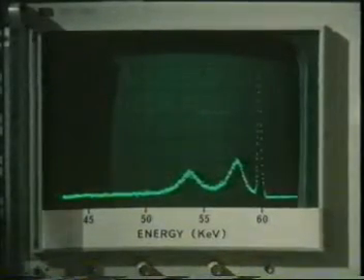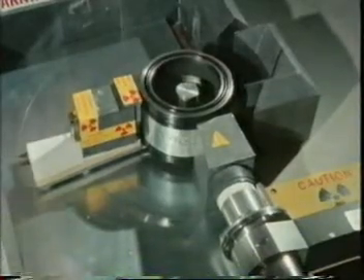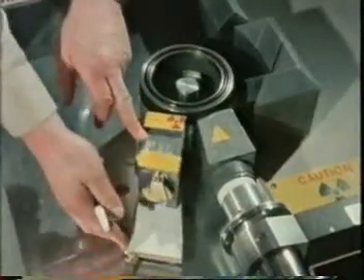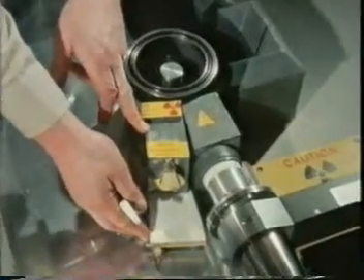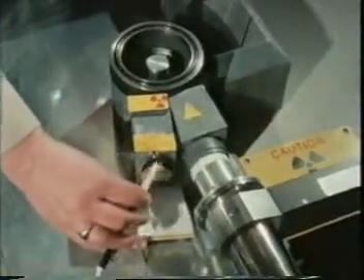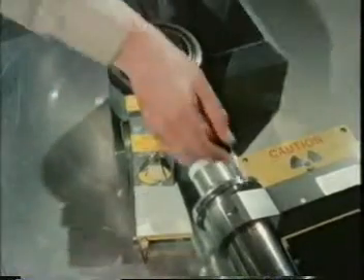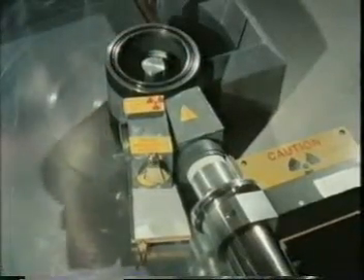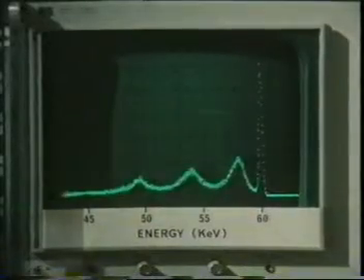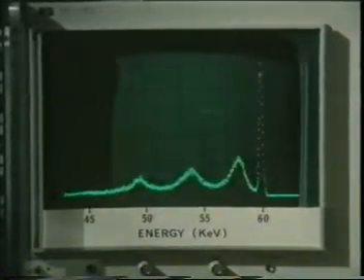And finally, let's try the largest angle that I can manage here, just like that. And now the gamma rays have to go through 155 degrees to get into the detector. And this is the result, a yet lower energy.